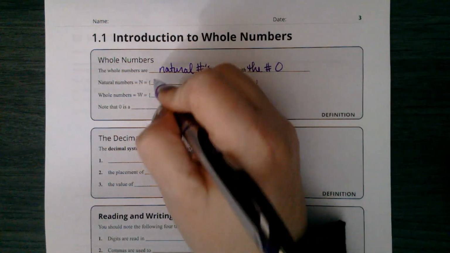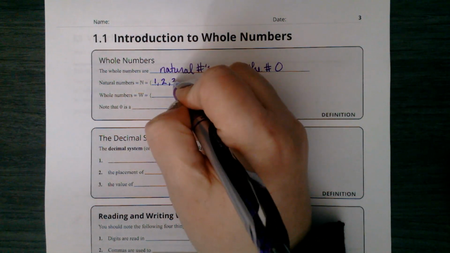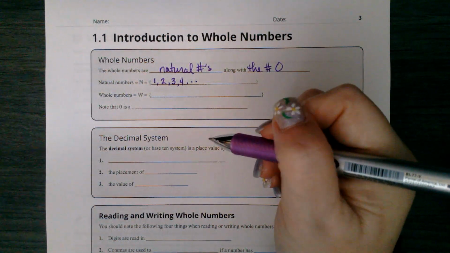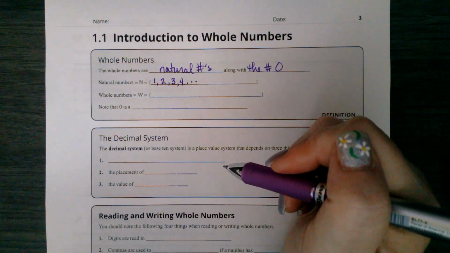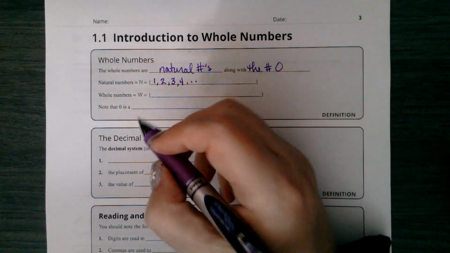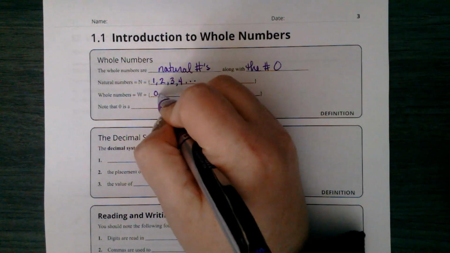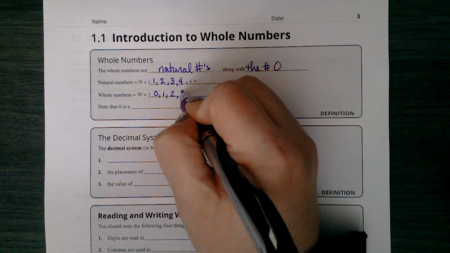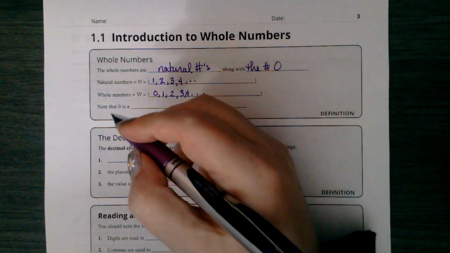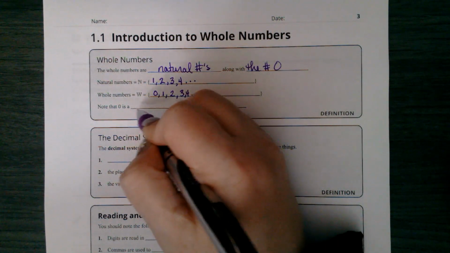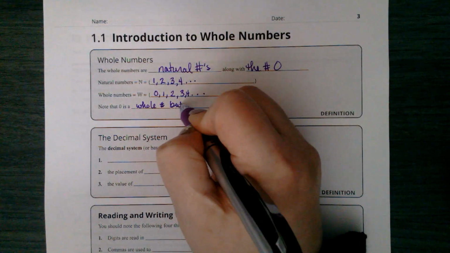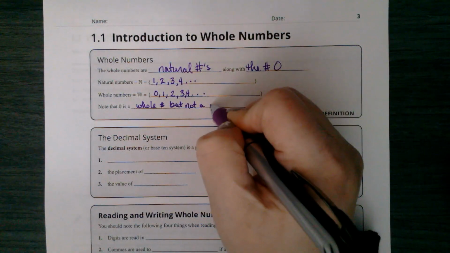Natural numbers are numbers like 1, 2, 3, 4, etc. Numbers you can count on your hands, fingers, and toes because they're natural. Whole numbers are the number 0 and all those other numbers: 1, 2, 3, 4, and so forth. Note that 0 is a whole number, but not a natural number.